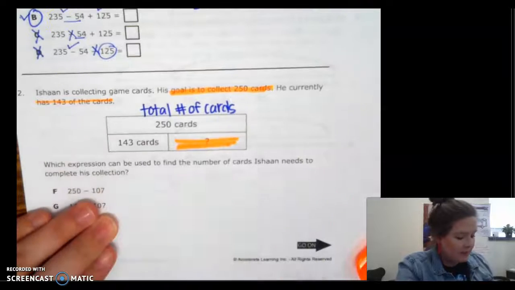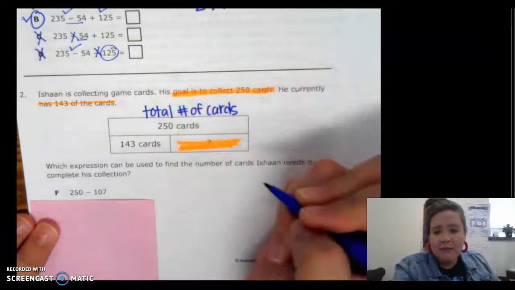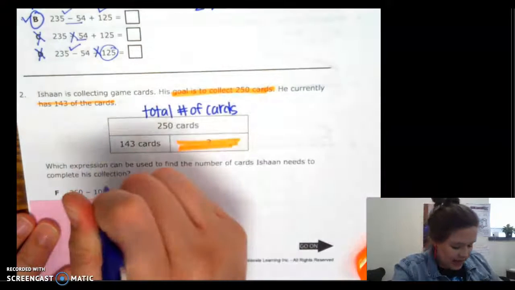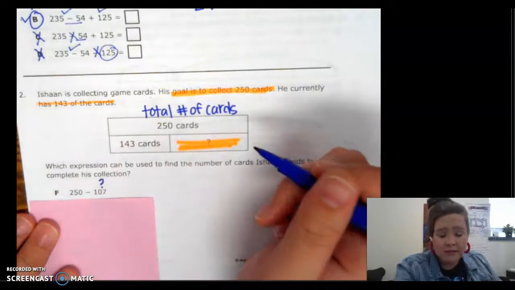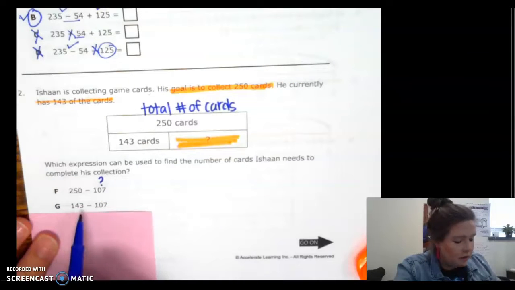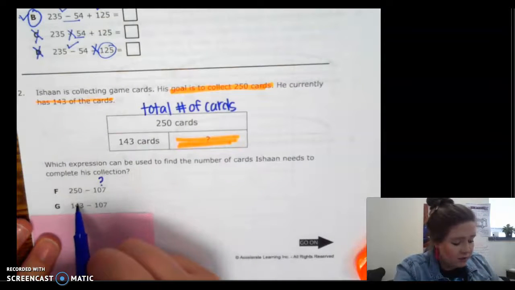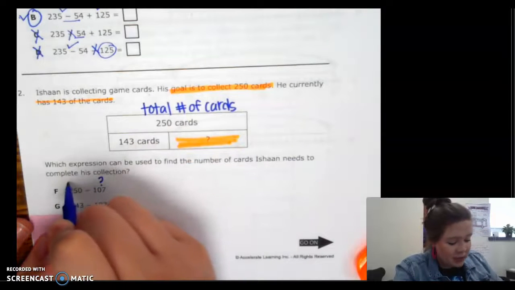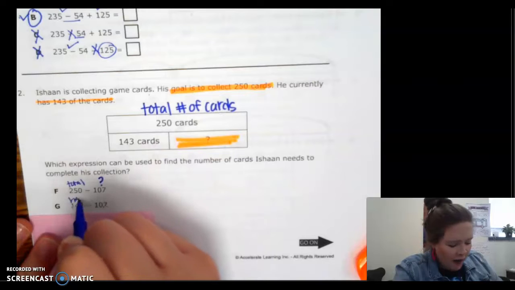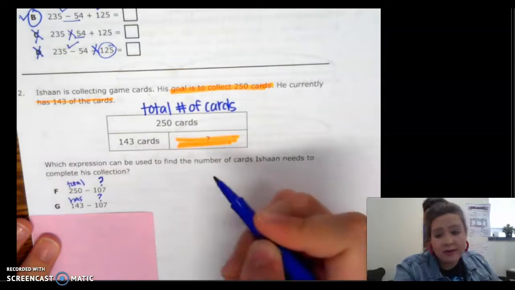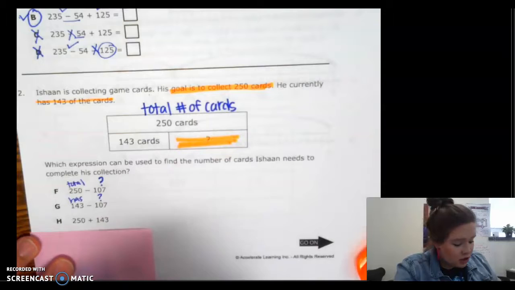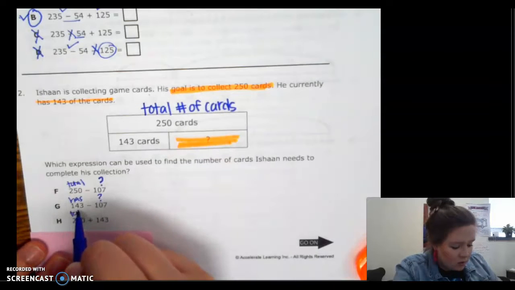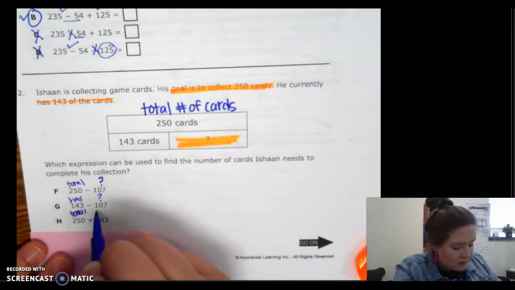Okay, so let's look at letter A. 250 minus 107. Well, I'm not sure where this 107 came from. All right. 143 minus 107. Well, the 143 represents how many cards we know he already has. The 250 is his total. I don't know where that 107 is coming from. 250 plus 143. Well, this is the total. And this is what he already has.